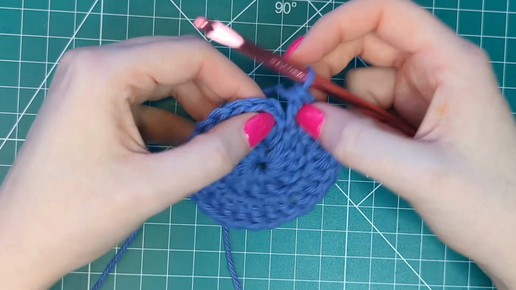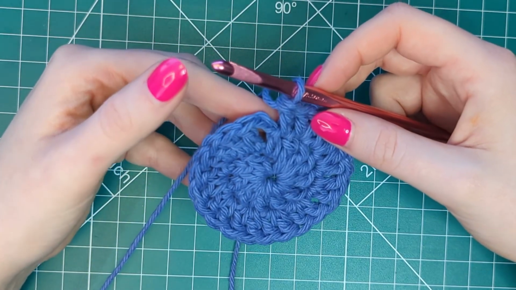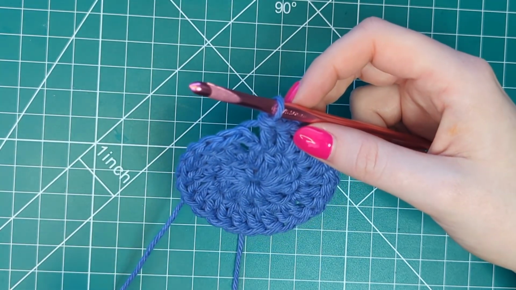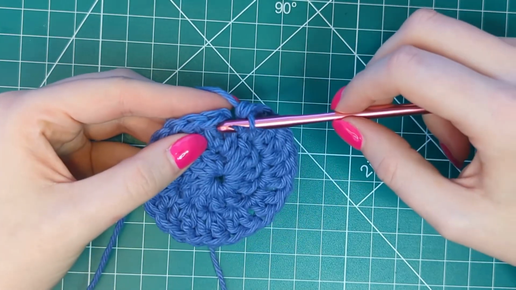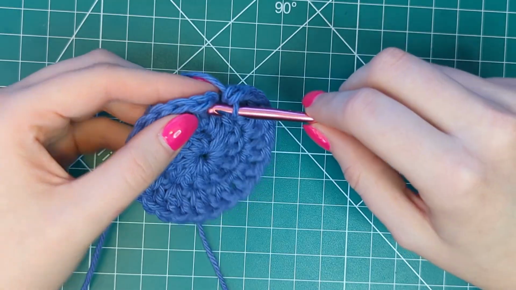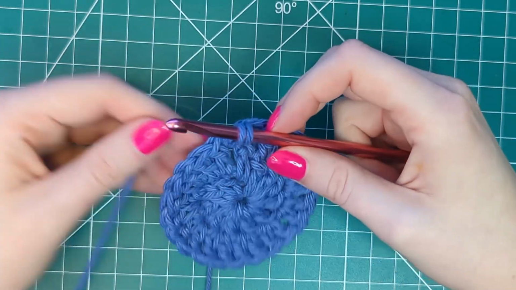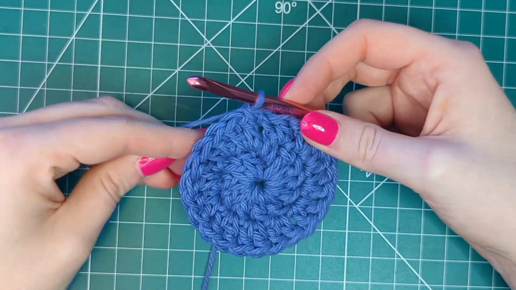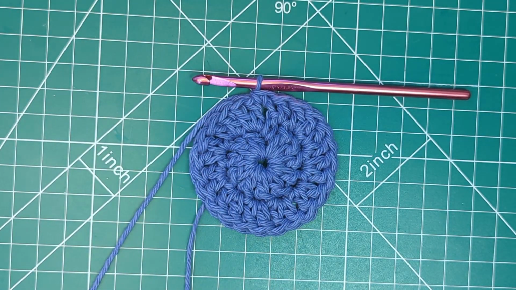So now to connect these 2, I am going to do a single crochet or a slip knot. Those 2 mean the same thing, but in tutorials oftentimes they will say we are going to do a slip stitch here. So poke my hook through, pull the yarn through, yarn over, pull through both loops, and that is my circle.